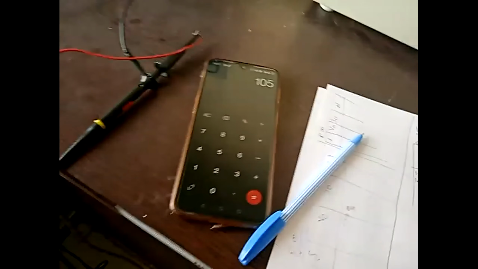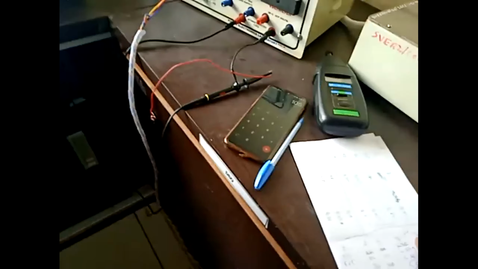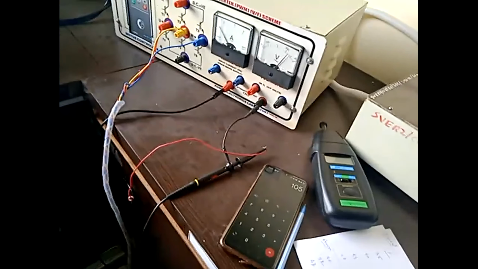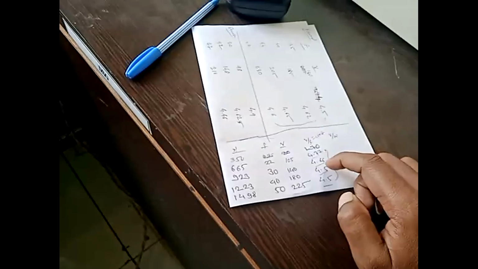So this is the speed control of a three-phase induction motor using the V by F is equal to constant method. Simply, these are the constant values: V by F is equal to constant, 4.7, 4.6, 4.5, 4.5. Clear? This is our main conclusion.